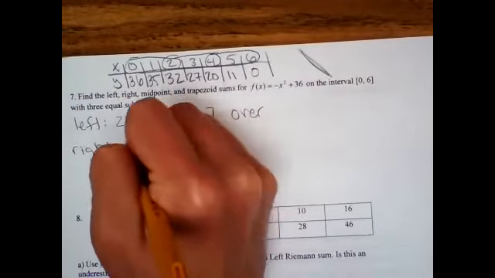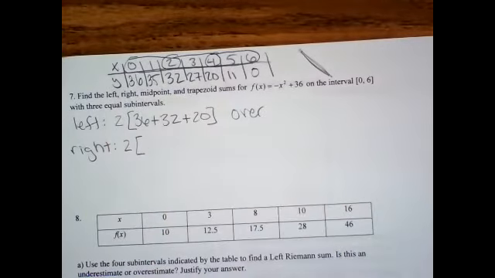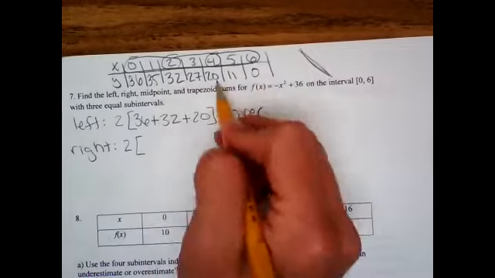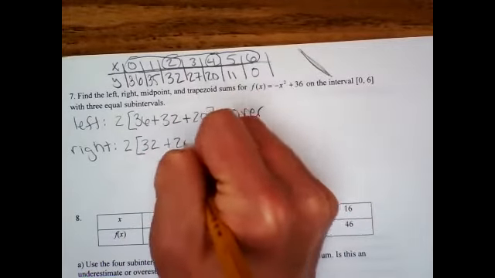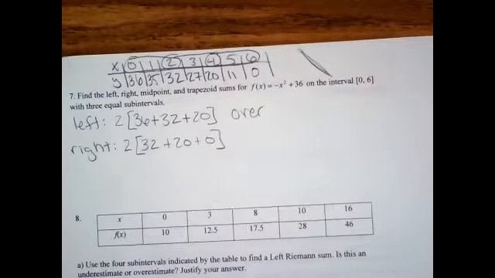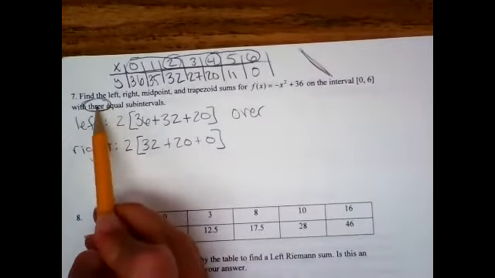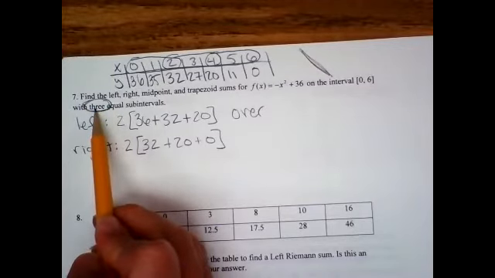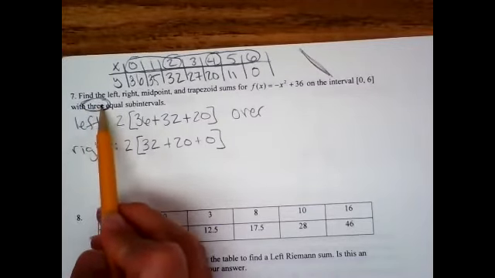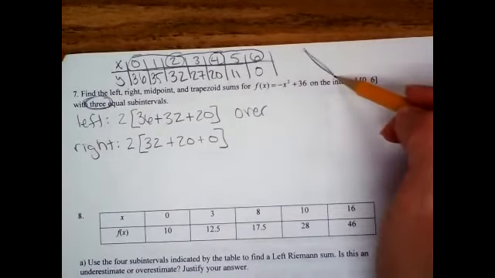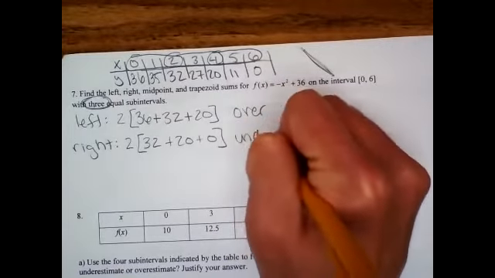All right, a right sum. Again, each subinterval is 2 units. Now we're going to pull all the numbers from the right side of the subinterval. Which 3 would those be? Good, 32, 20, and 0. And I would write the 0. I strongly recommend it because see how in the directions it says 3 equal subintervals? That means you should have 3 numbers added together, so it's a way you can check. Again, the function's decreasing. If you take the heights from the right side, they're lower down, so that would be under.